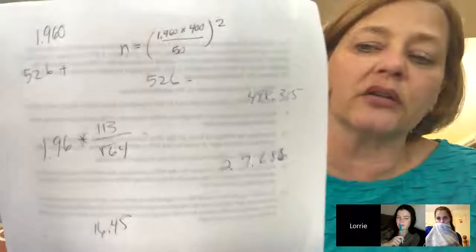What did you get? It was N equals 1.960 times 400 divided by 50, and then you square that whole answer. That's the issue. There we go. That's why I got it wrong.